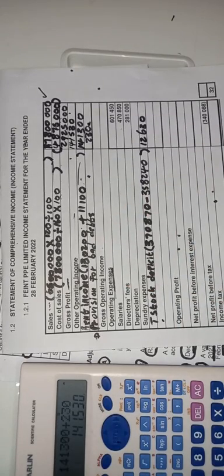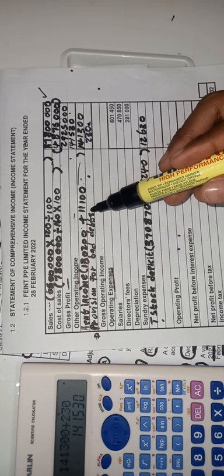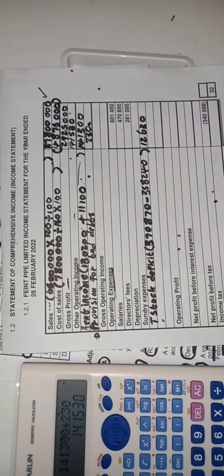So if maybe you don't understand this provision for bad debts, just put it here as it is, just like I did as well. It's a mark. There's no reason to leave spaces. Absolutely no reason to leave spaces. If you leave space, you are applying to fail. Don't forget that.